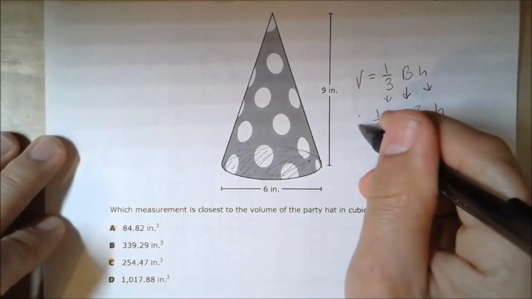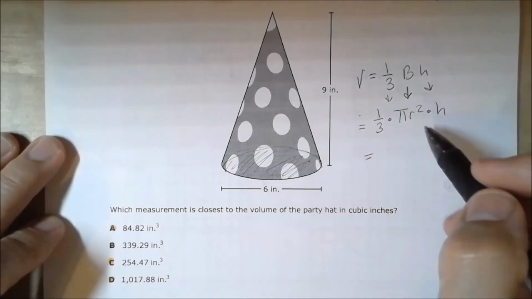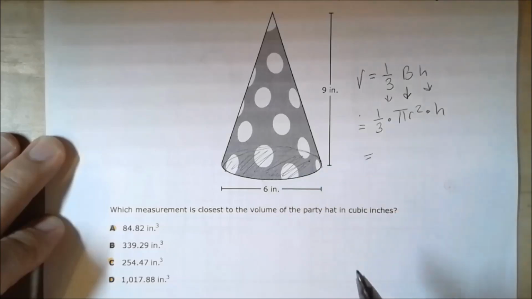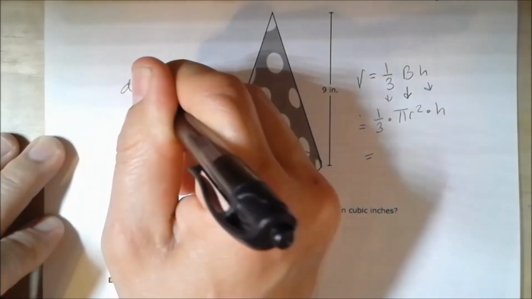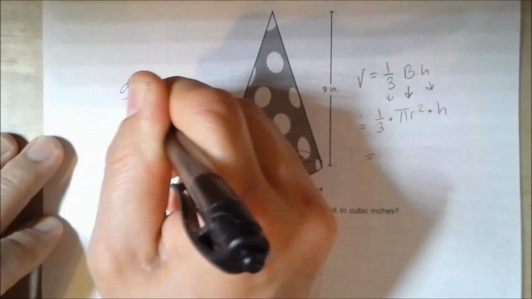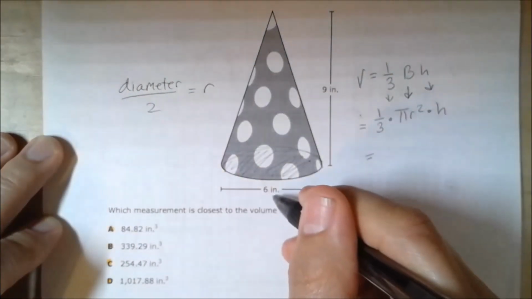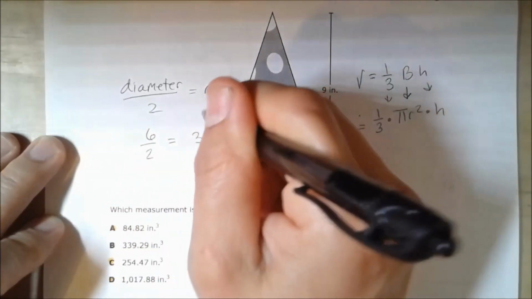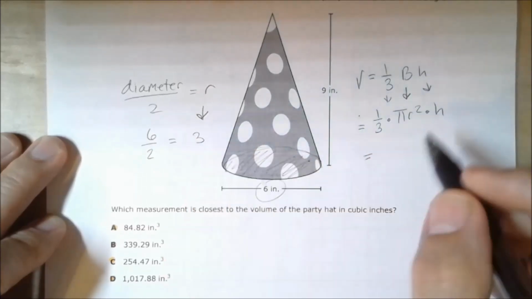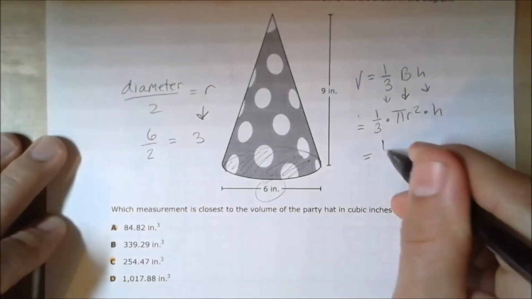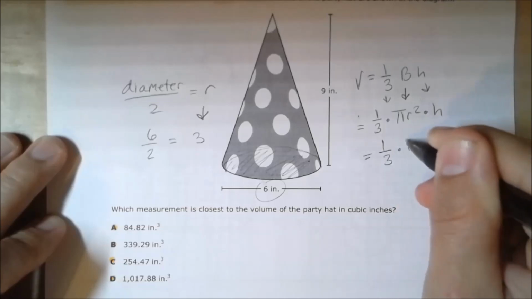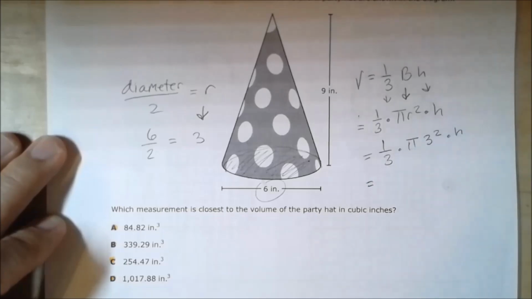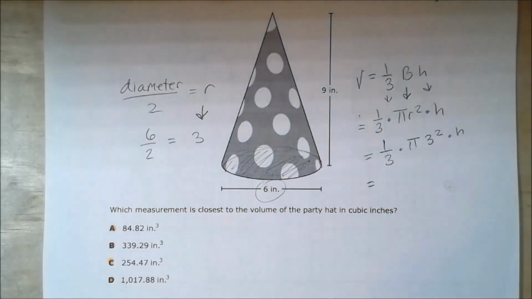So now that we got this formula set up, we just need to get our radius, and we can go ahead and solve this. Now notice they don't give us the radius. This goes all the way across, so it's the diameter. Therefore, we've got to remember that rule that the diameter divided by 2 gives us the radius. So we take our diameter of 6 divided by 2, and that'll give us our radius, which is 3. Now that we have r, we can plug it in right here in the formula. So we should have 1/3 times pi times 3 squared times h equals, and we just need to put that in our calculator.